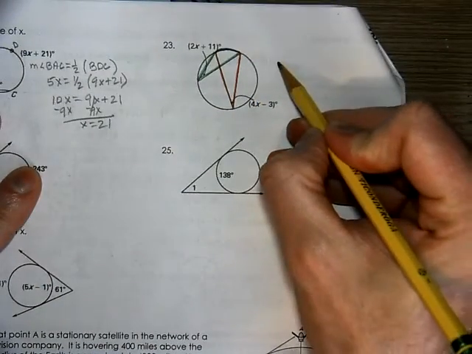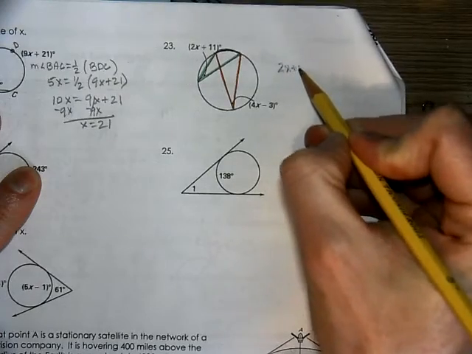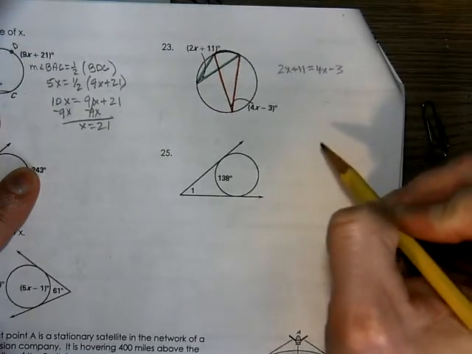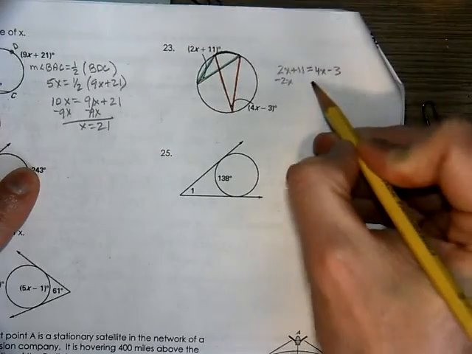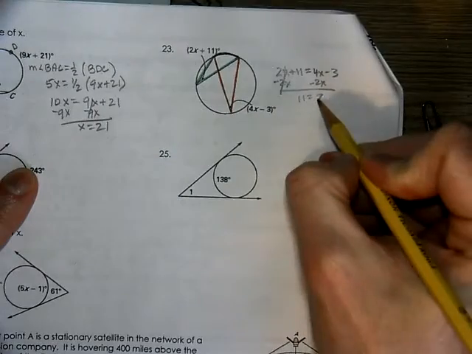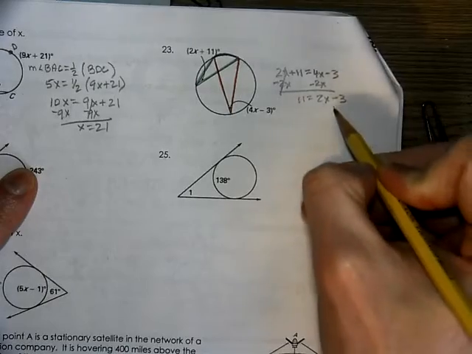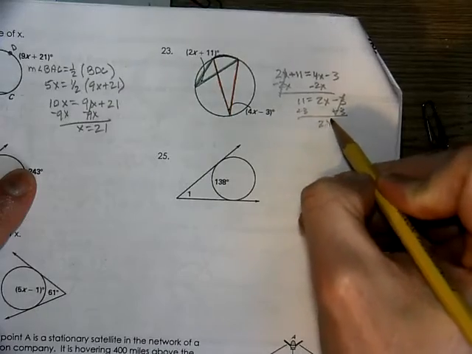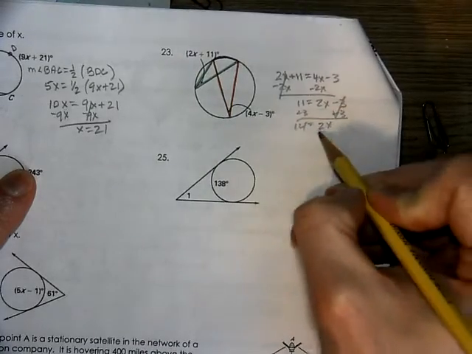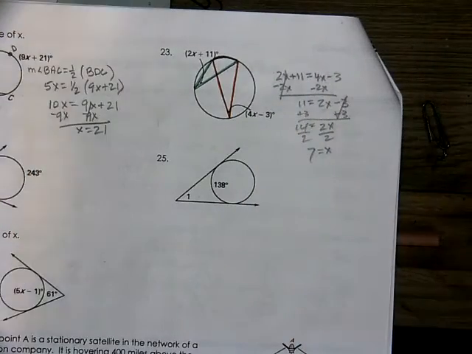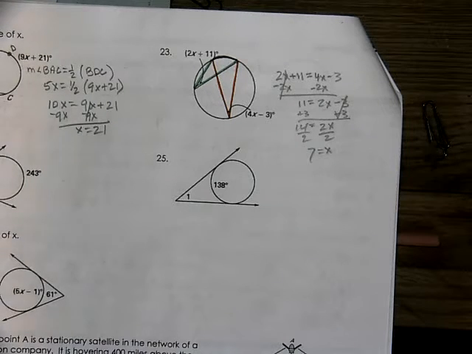So that's going to make the 2x plus 11 equal to the 4x minus 3. We'll subtract the 2x to the other side, and add the 3. That gives you 14 divided by 2. That'll come out to be x equals 7.